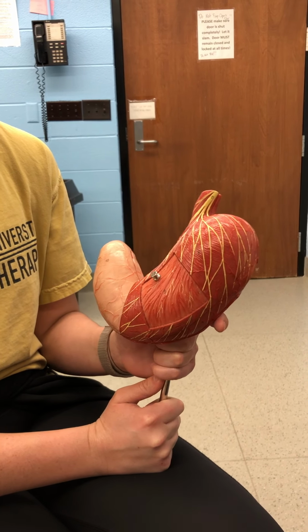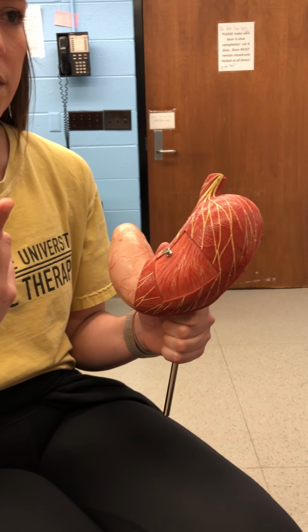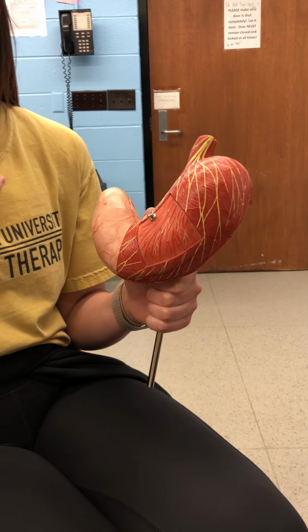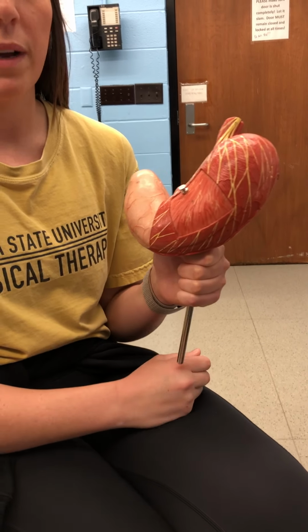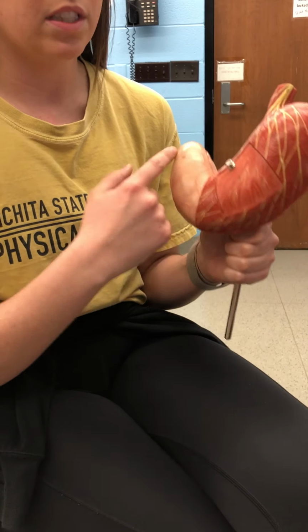Okay, so here's the start of the digestive system. Just a quick overview. The digestive system begins when you swallow your food and it goes into the esophagus. Then peristalsis is what moves the food down your esophagus, and then it enters the stomach here.